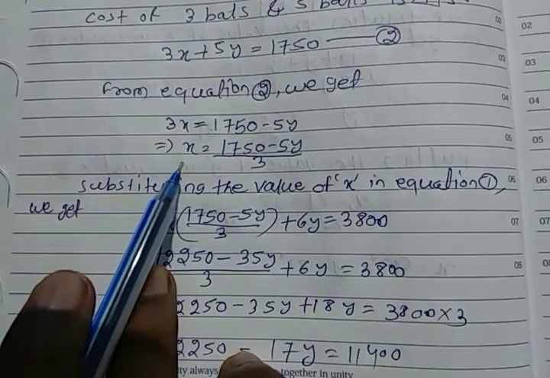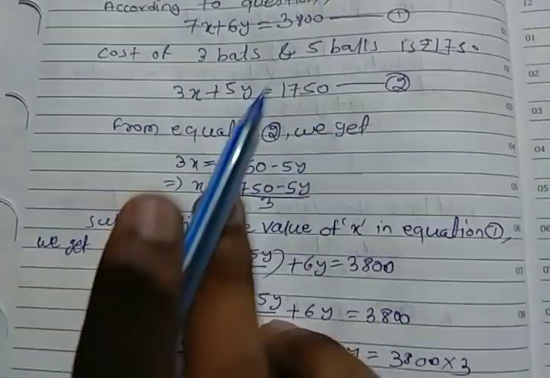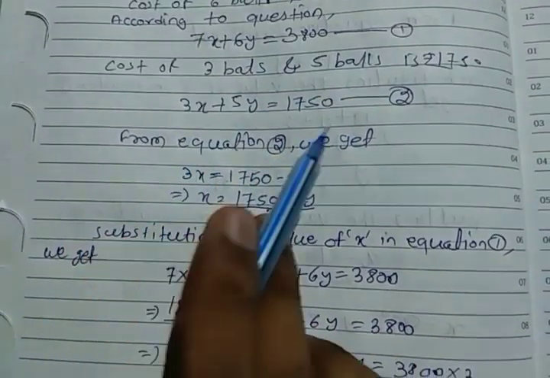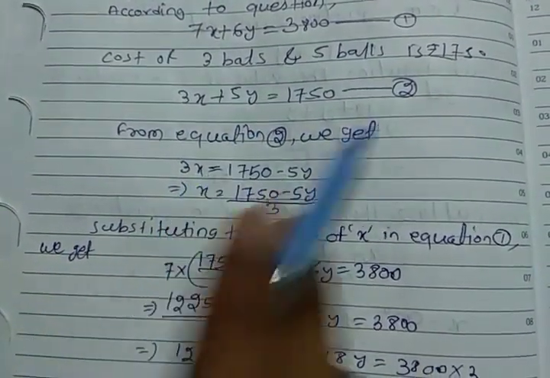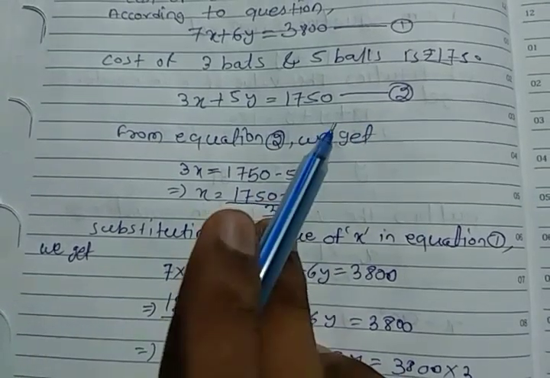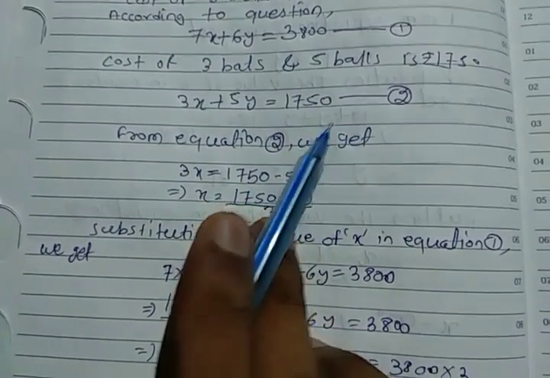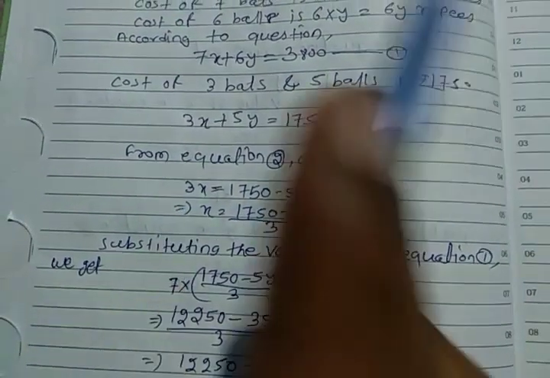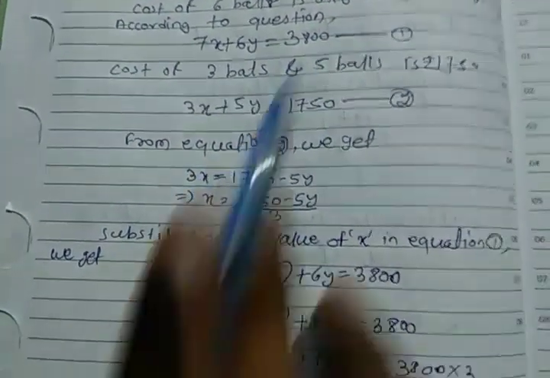Then substituting this x value in the other equation, that is equation 1, not in equation 2. We found the value of x from equation 2, so we need not substitute that value in the same equation. We put that value in the other equation, equation 1.